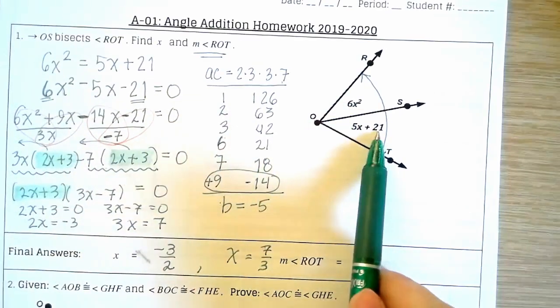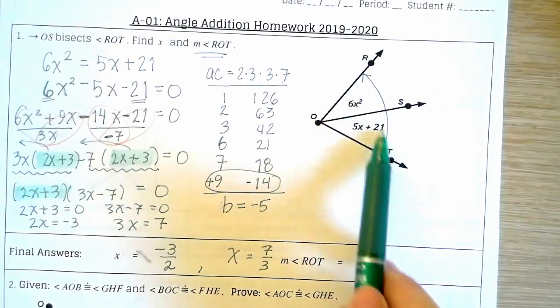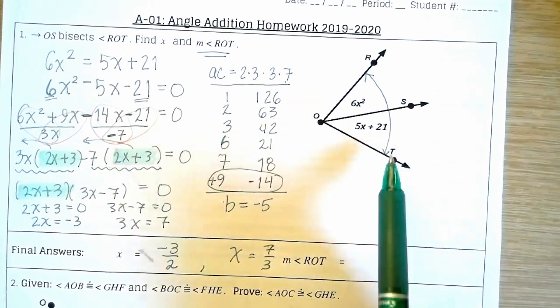If you fill them both in, we want to make sure that they match and give us the same angles, like at least they work. You can't get a negative angle, so you would know something didn't work. Did I mess anything up?